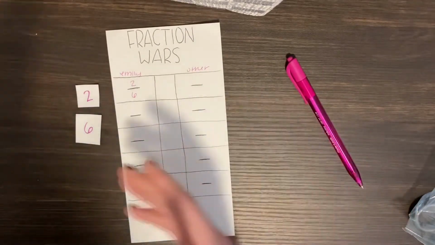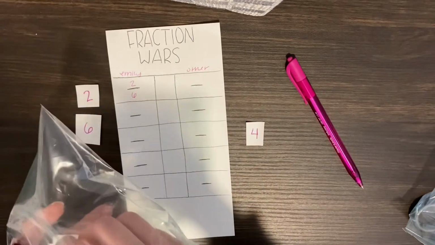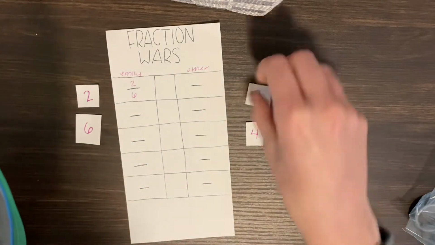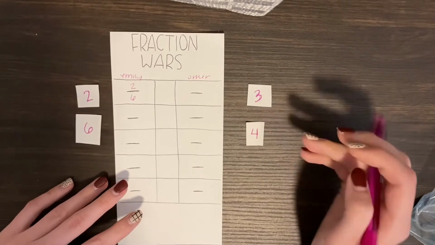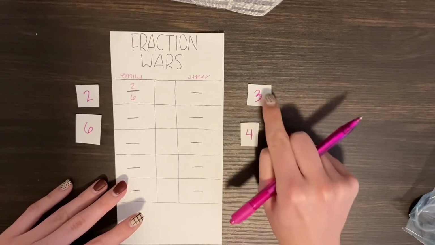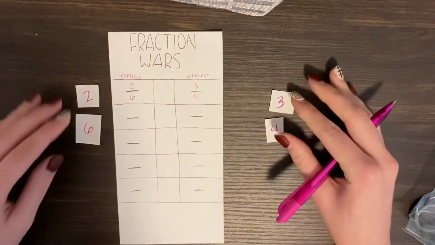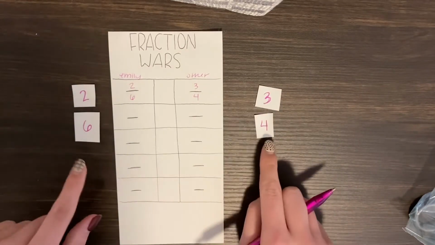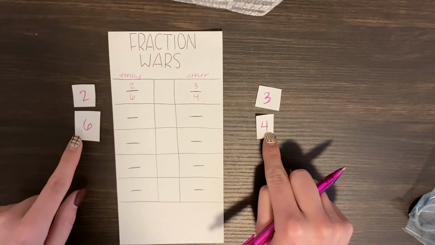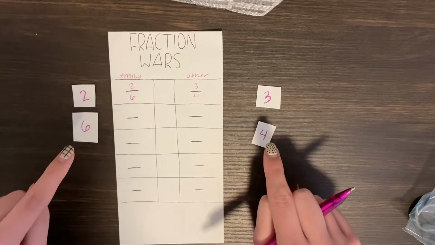And then the second student can grab their baggie and do the same thing. All right, so this one has a 3 and a 4. So again, the bigger number goes in the denominator and the smaller number goes in the numerator. So this person has 3/4. Another thing to mention is that the objective of this activity is that they do it with different denominators. So if they both get a 6 or they both get a 4 or something like that, make sure their denominators are different.